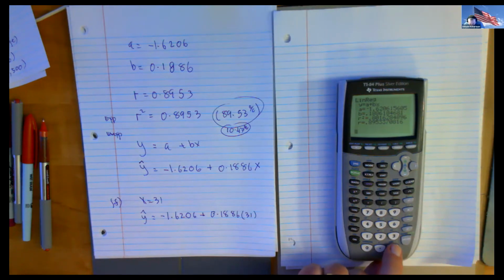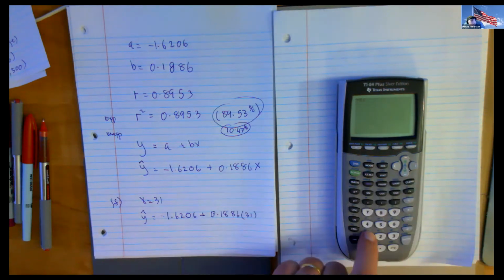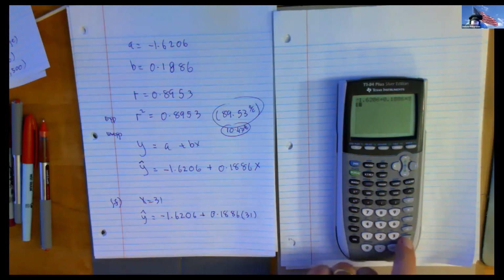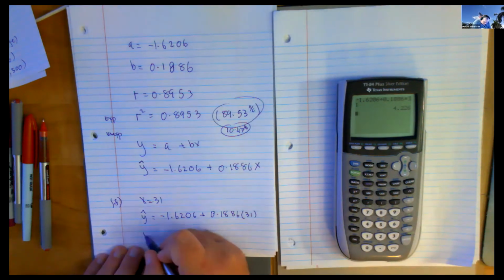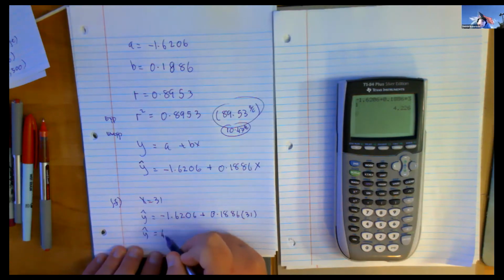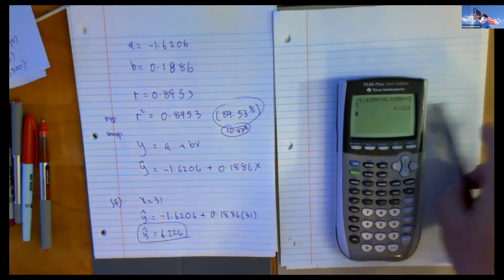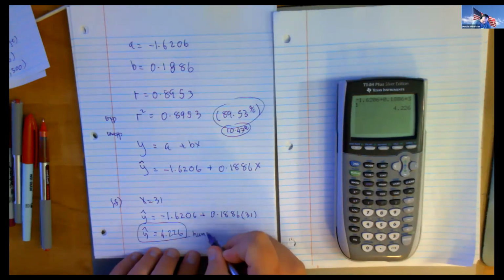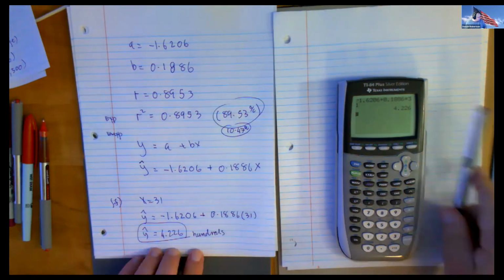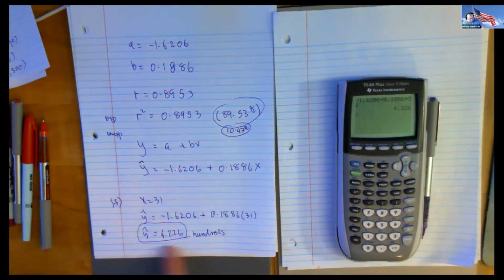So let's clear that out of the way. Negative 1.6206 add 0.1886 times 31, and I get the answer that the predicted Y value would be 4.226. Oh, and it's hundreds. So they don't want me to multiply it by 100. They just want us to call it 4.226 hundredths.